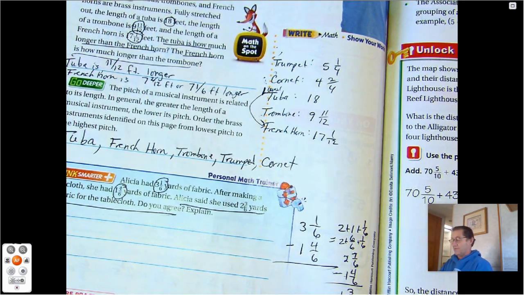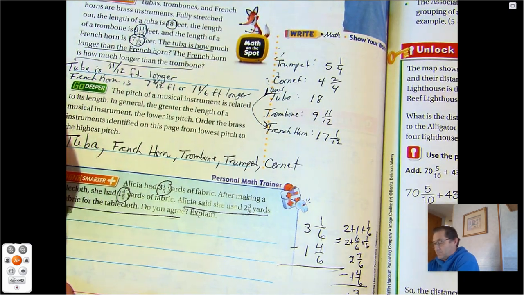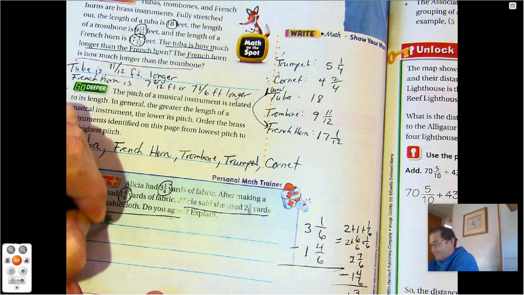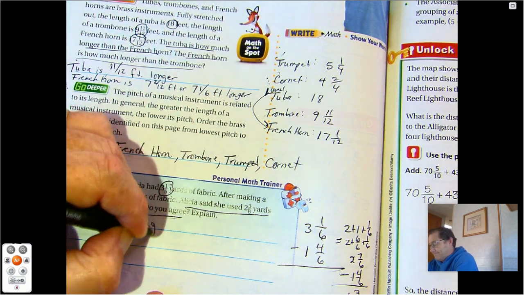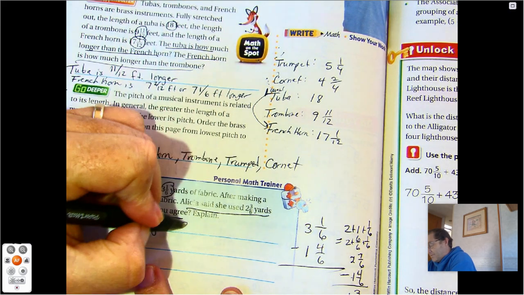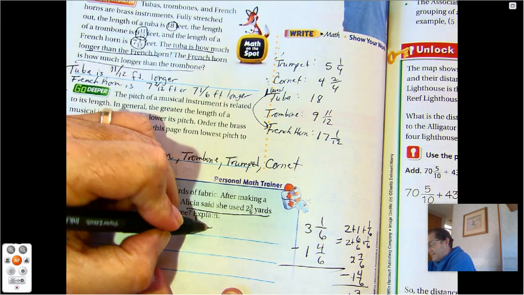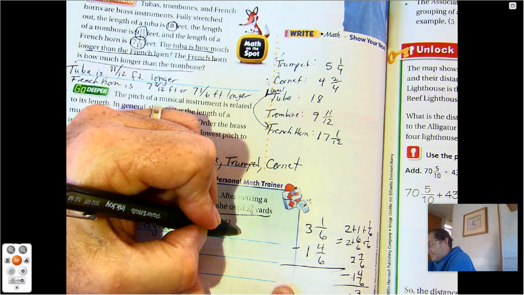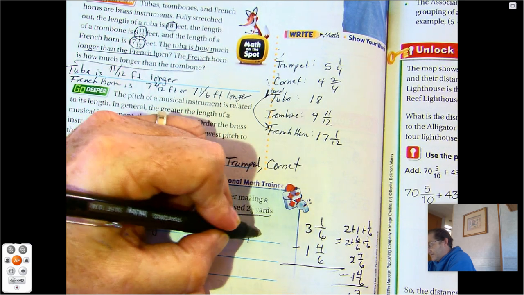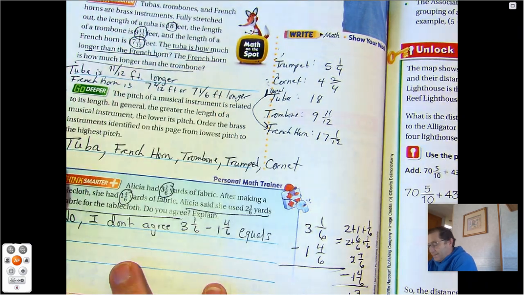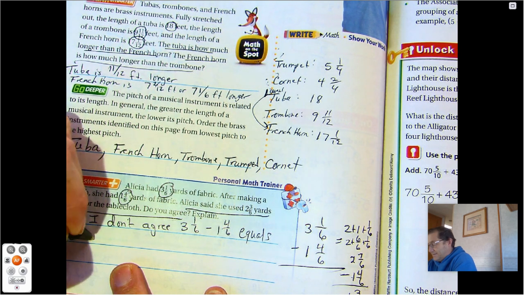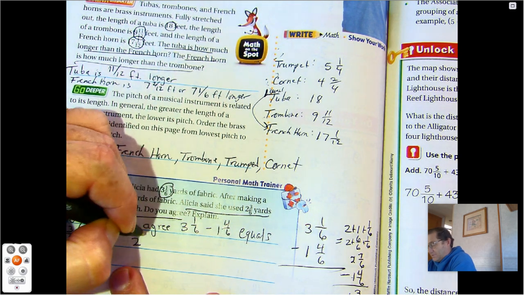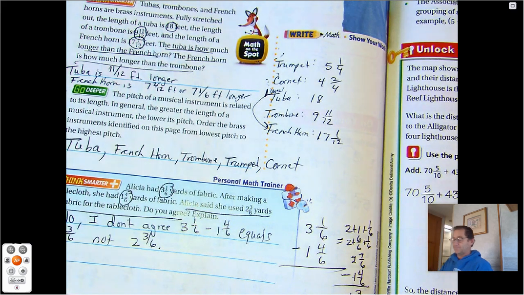So she has 1 3/6. No, I don't agree. 3 1/6 take away 1 4/6 equals 1 3/6, not 2 3/6.